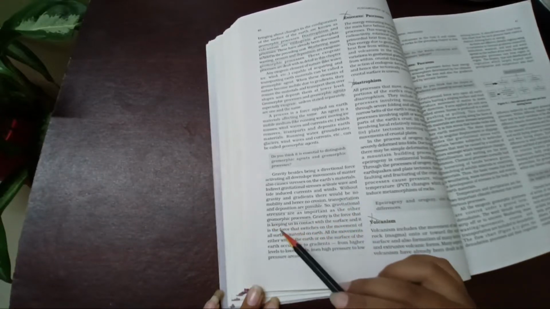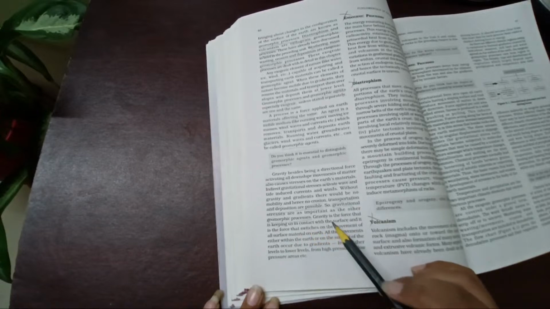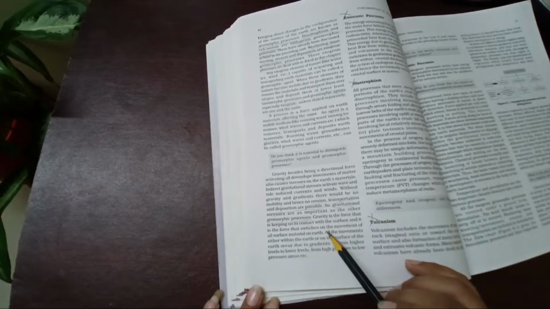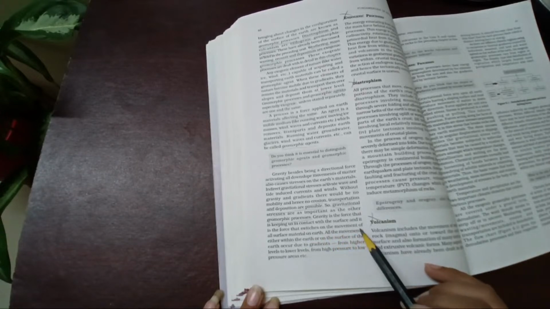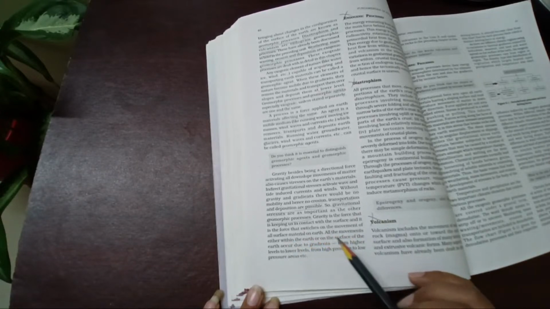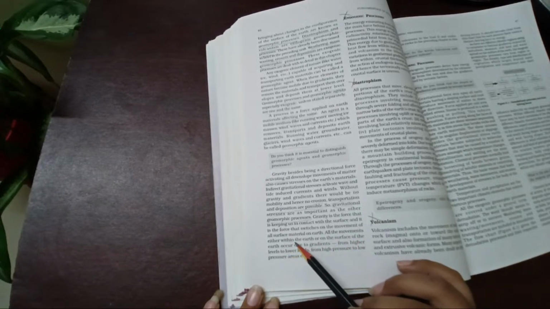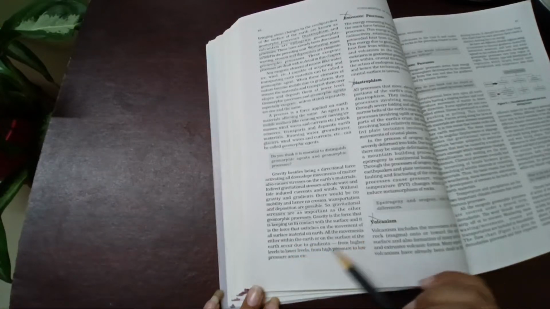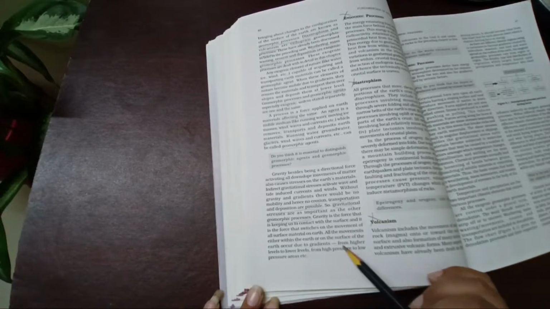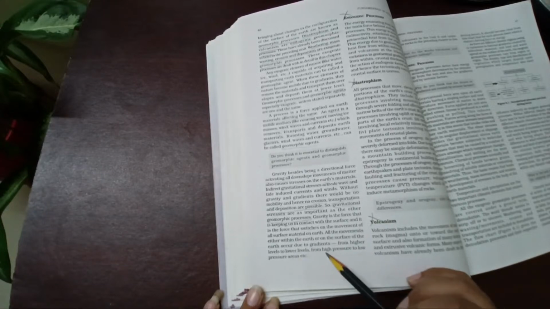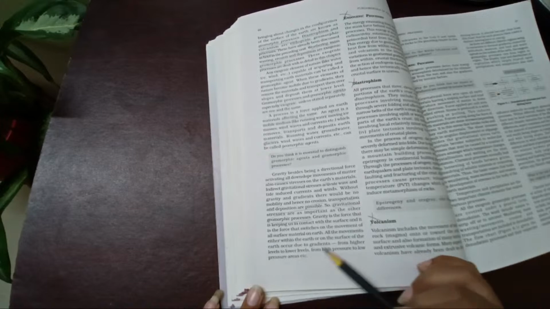Gravity is the force that is keeping us in contact with the surface, and it is the force that switches on the movements of all surface material on Earth. All the movement either within the Earth or on the surface of the Earth occurs due to gradients from higher levels to lower levels, from high pressure to lower pressure areas, etc.